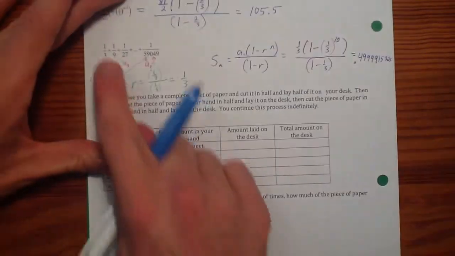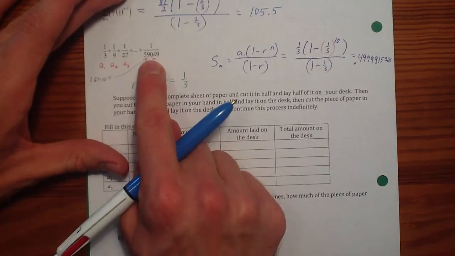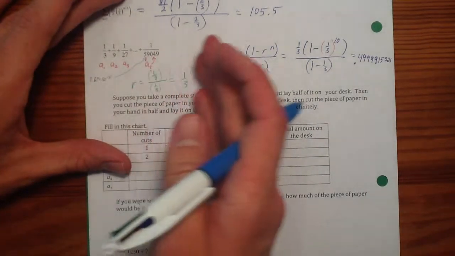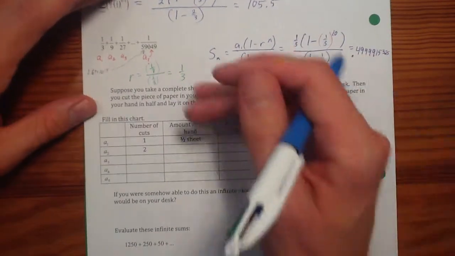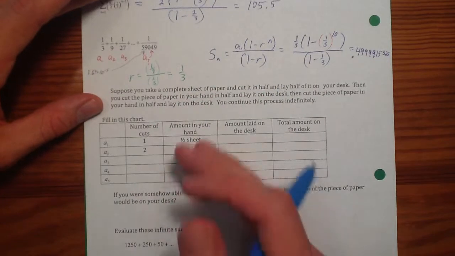This is a finite sum. If we were to carry this out infinitely, this would go to a half, which will lead us to this piece. This is the next video and it deals with infinite sums.